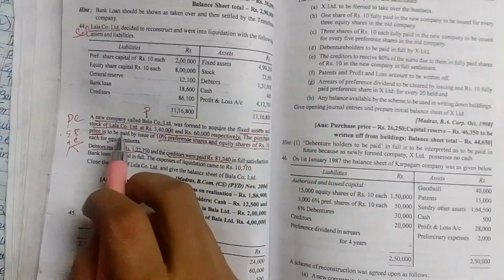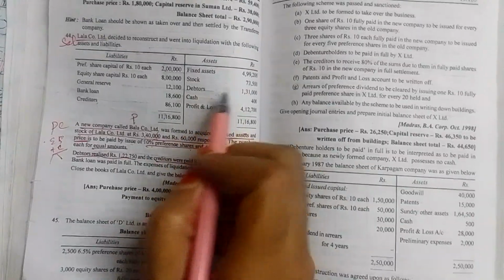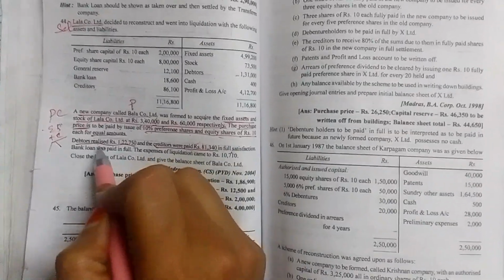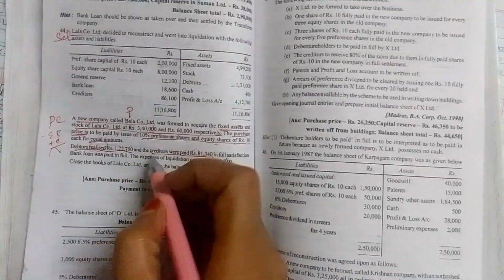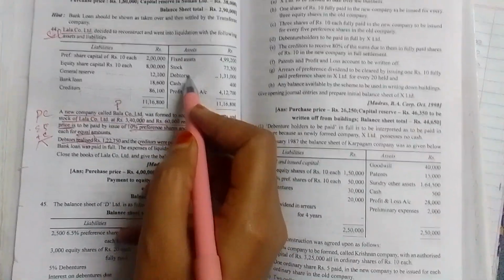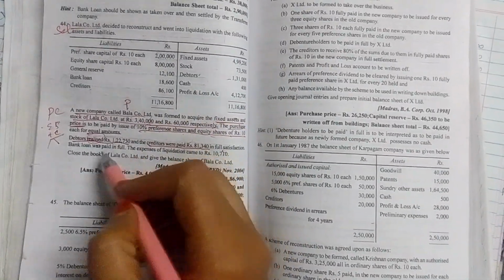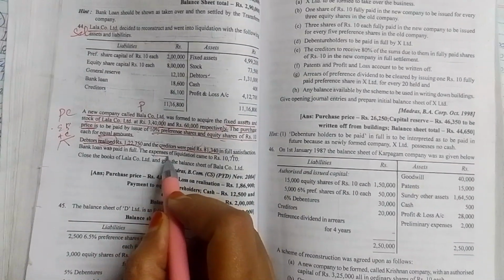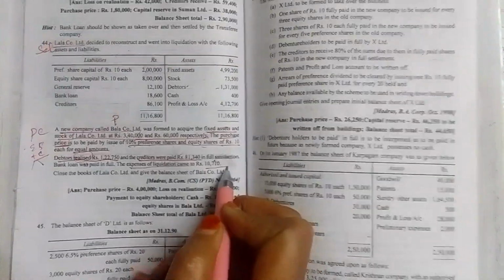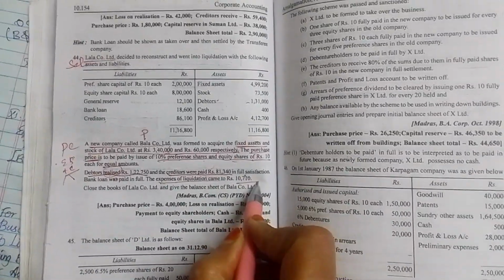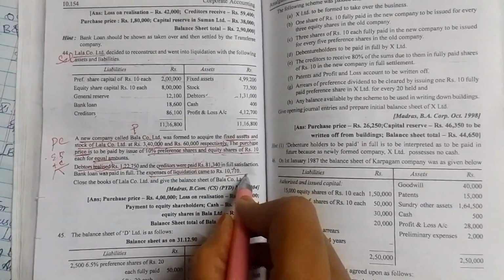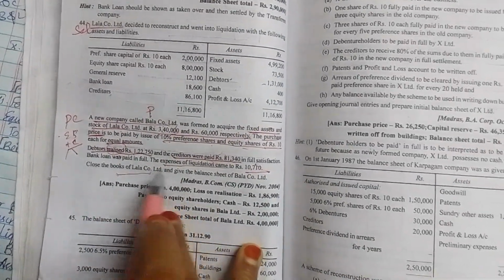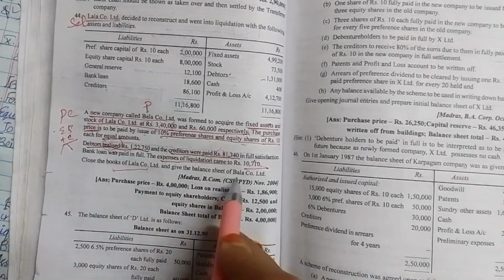So it means from the balance sheet value we have to deduct this value. Here they mention it is realized, so the meaning is that from the old value, the new value has to be reduced. Next, the expense of liquidation came to rupees. In a journal entry we have to mention this, and in the ledger also. So close the Lala Co Limited and the balance sheet.